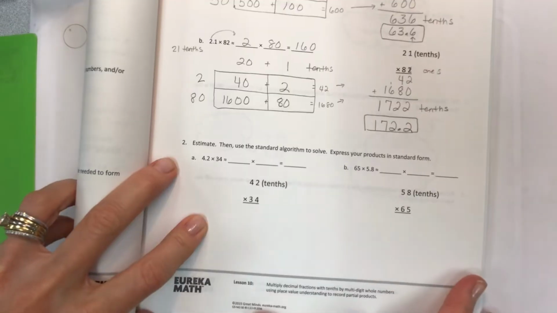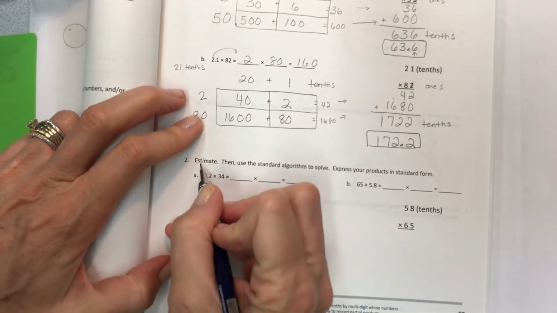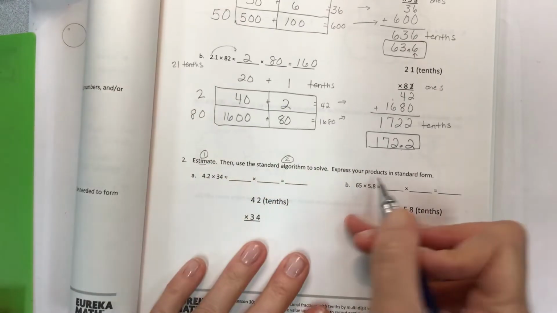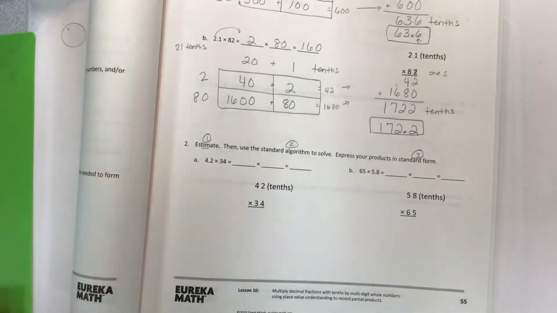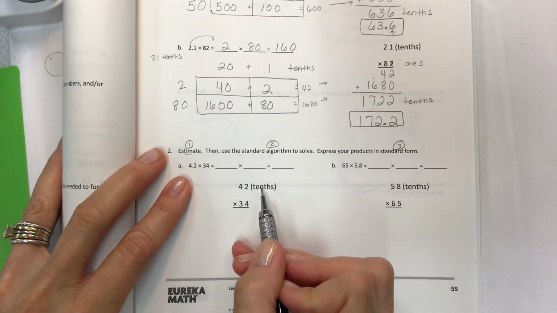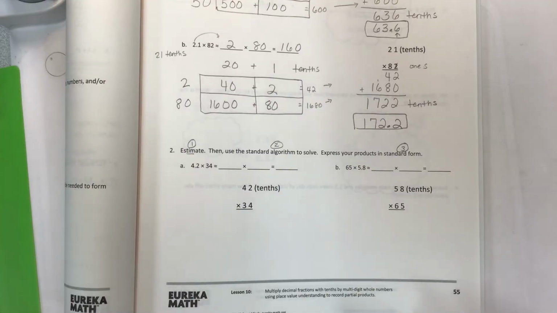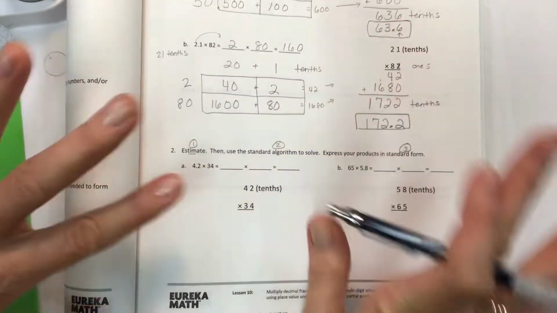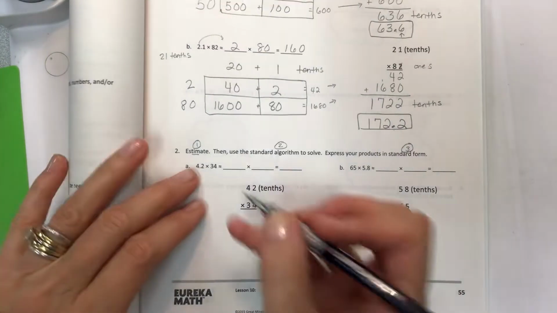So let's move on down here where we no longer use the area model, but we are still going to estimate. Then use the standard algorithm. Don't forget to write your answer in standard form. So we're tying in the unit form here so that you'll see, hey, guess what? I can eventually just write everything using the decimal, but forget about the decimal while you multiply, and then just stick it in at the end and you'll know where it goes.